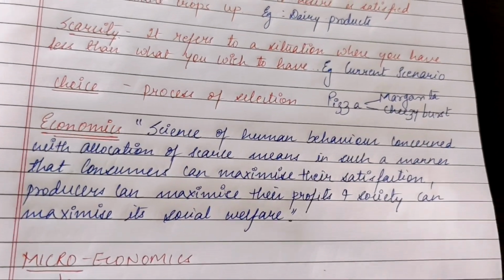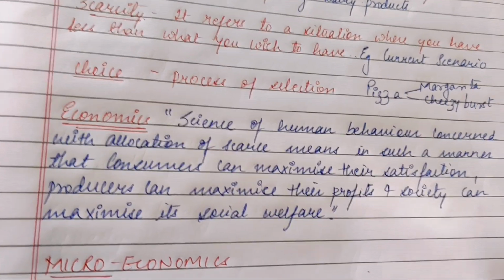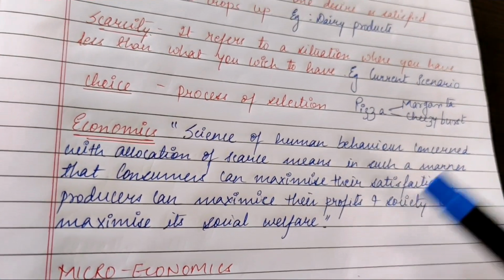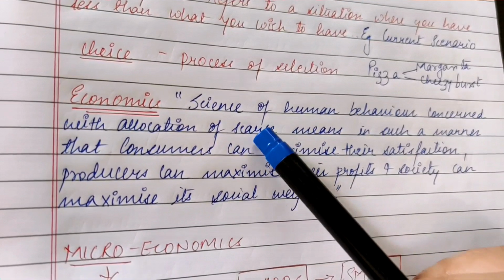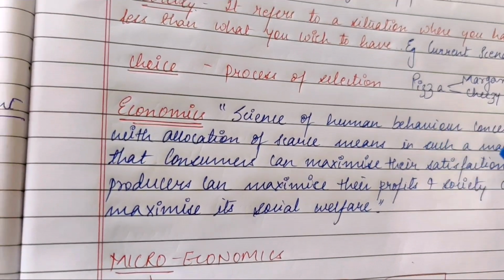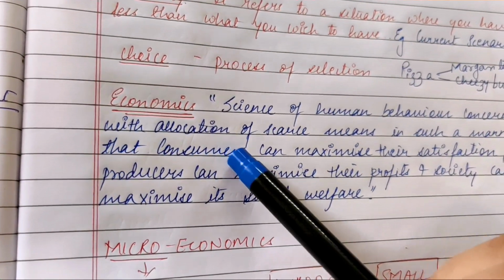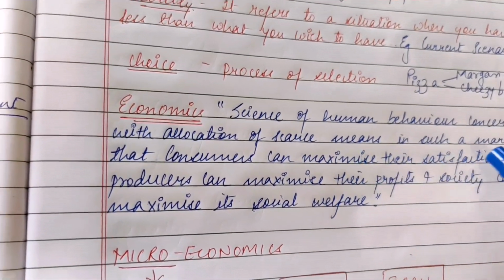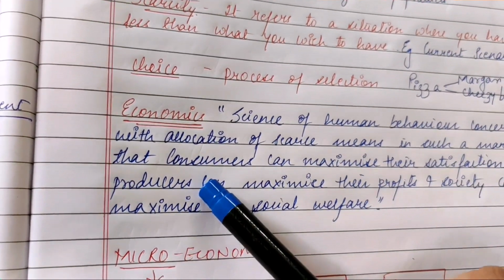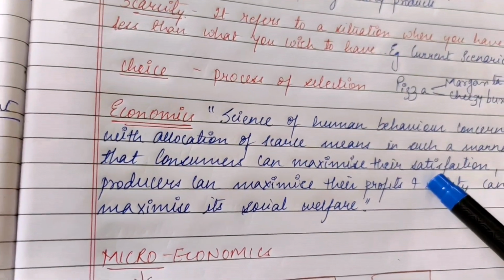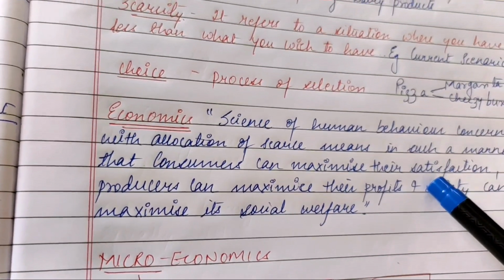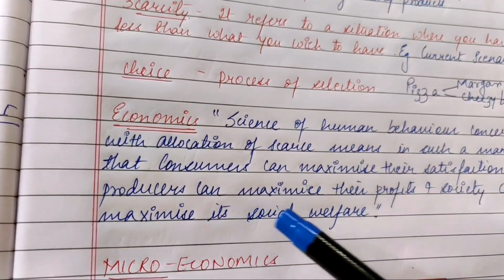Now in order to quote, this is a very important definition which you need to write in your notebook, that is economics has been defined as the science of human behavior concerned with allocation of scarce resources in such a manner that consumers, that means we, can maximize their satisfaction, that means whatever we are purchasing for our satisfaction, and producers can maximize their profits.